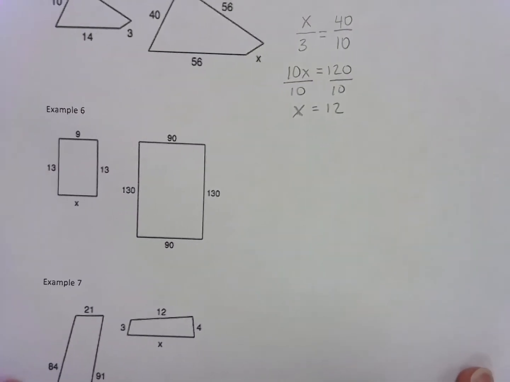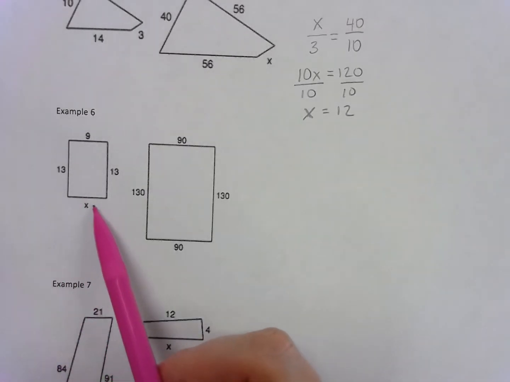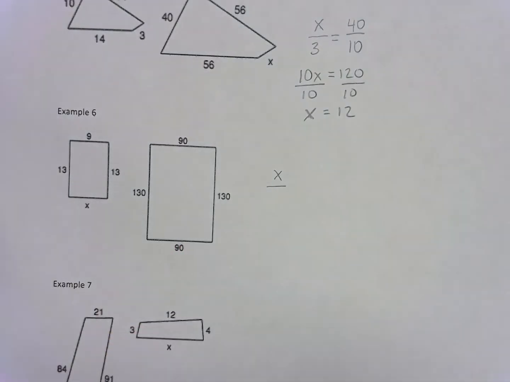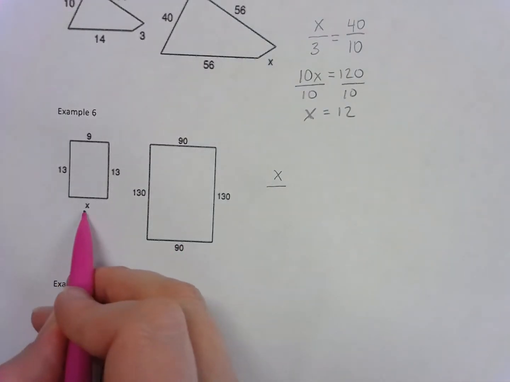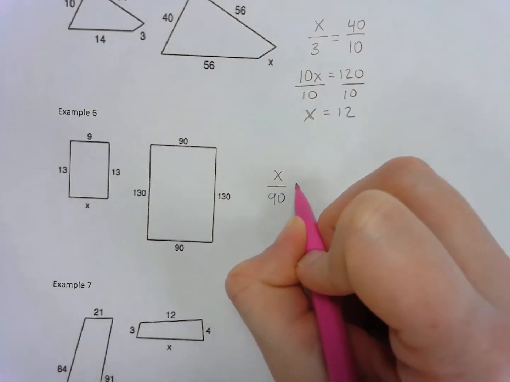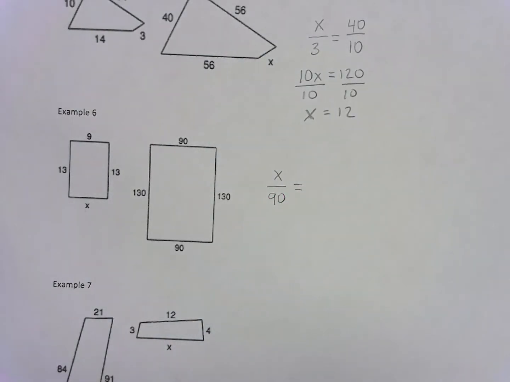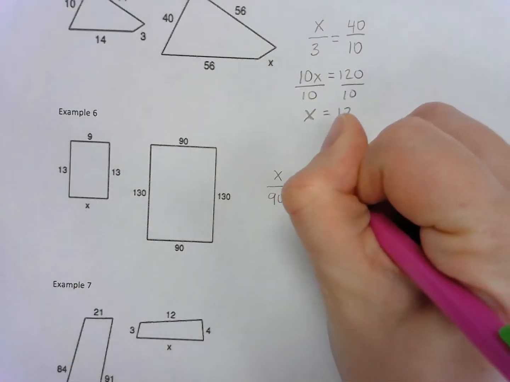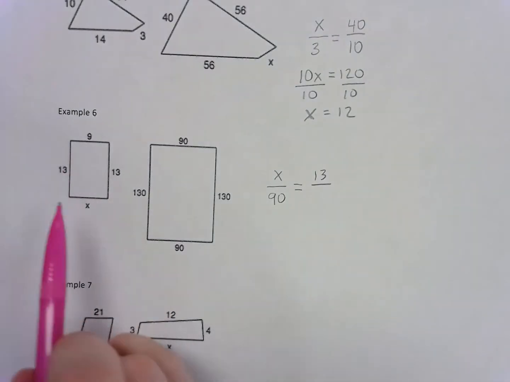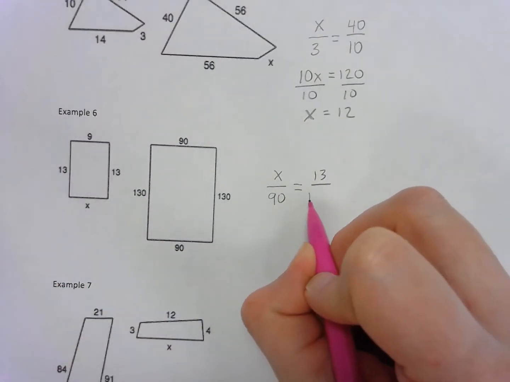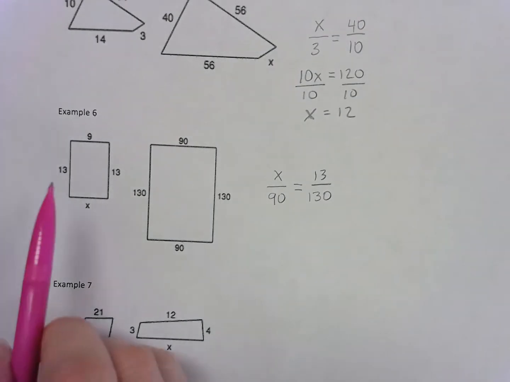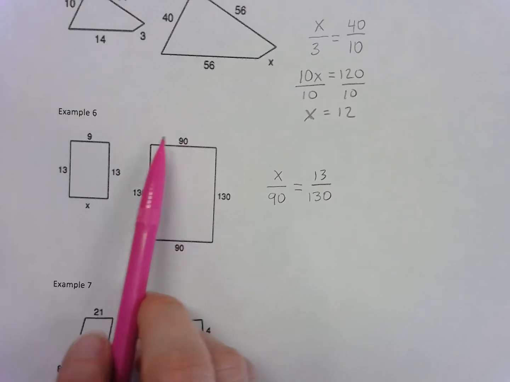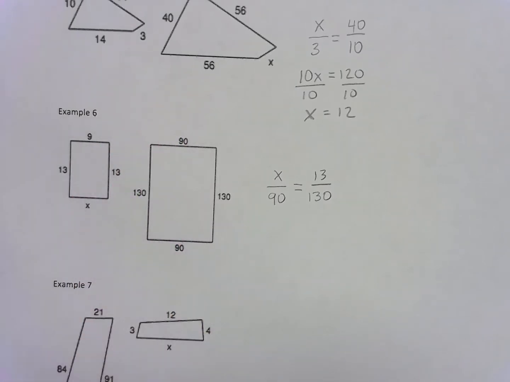Let's look at another example, number 6. Again, I like to start with my missing side, so x over, go to the corresponding side in the other figure. So x is going to correspond to the 90. Pick another side, so you can pick the 13 or the 9. I'm going to go with the 13. That 13 corresponds to this side, 130. It would have also worked if you wanted to pick the 9 for the numerator. The 90 would be your denominator, as long as you're picking numbers that correspond within each figure.